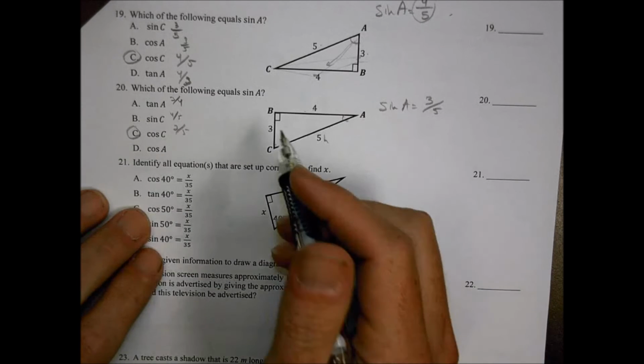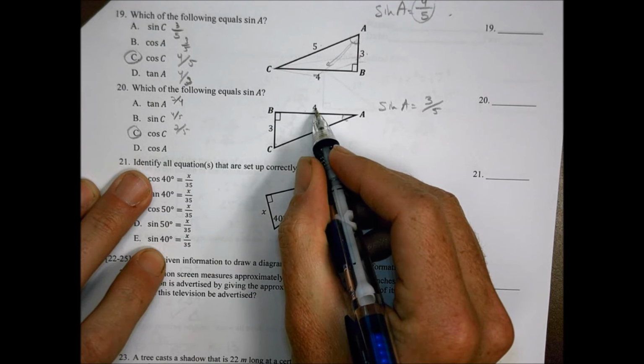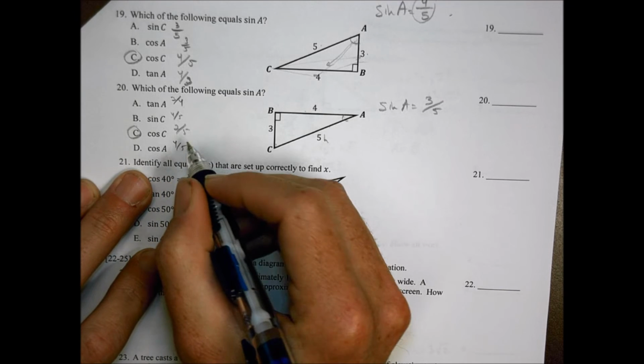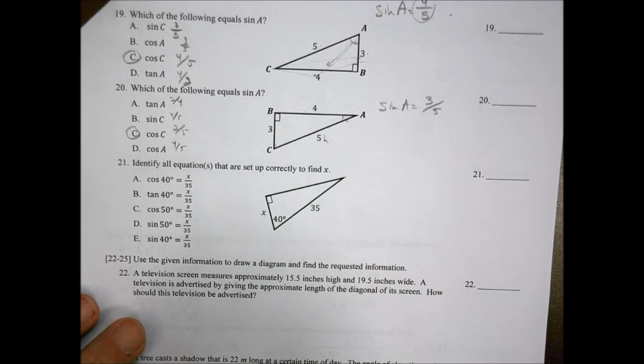And then we also have cosine of A. Where's A at? Cosine of A is the adjacent over the hypotenuse, 4/5. Okay, so we're going to say that C is the correct answer, and we're good there.